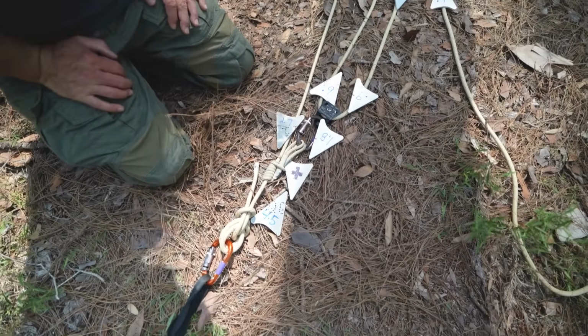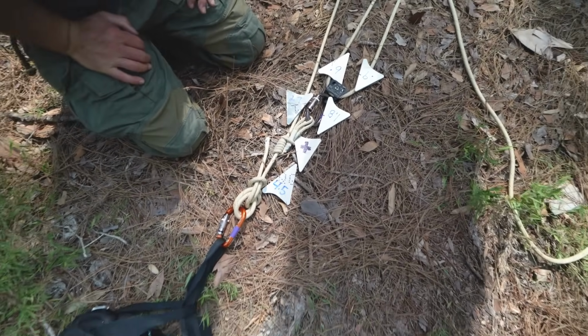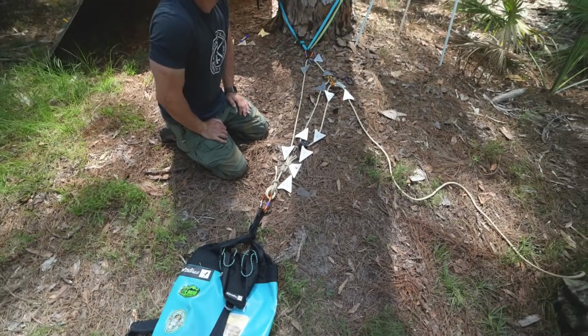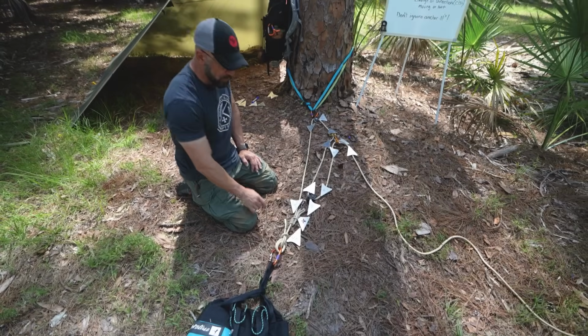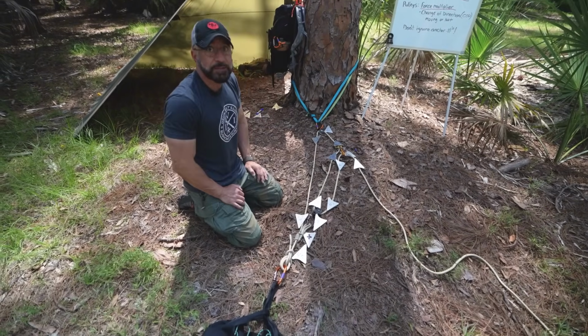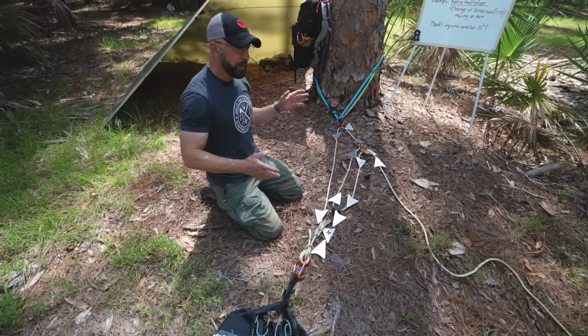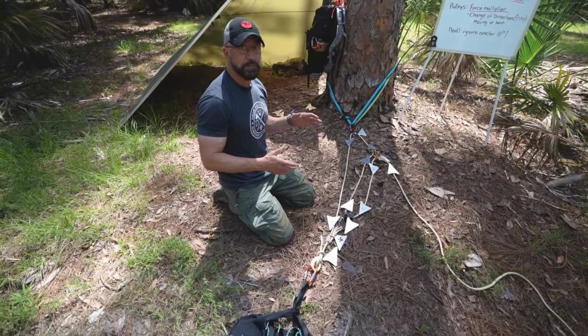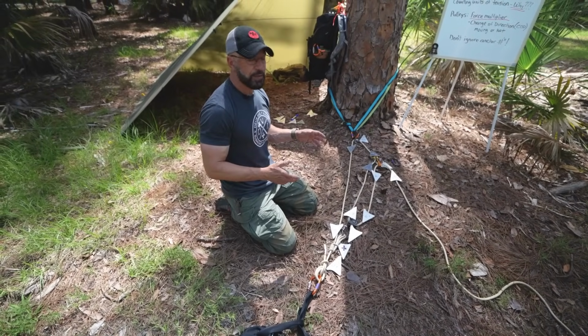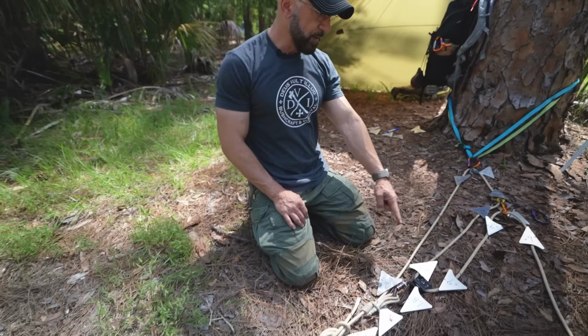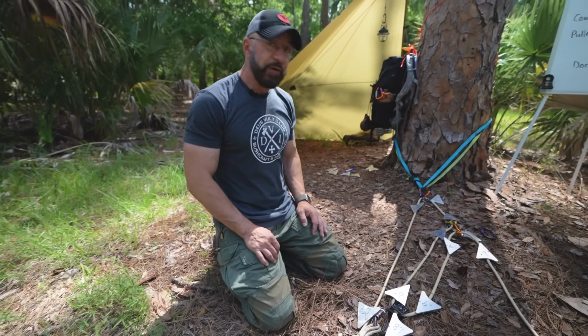So we can see that we lost some efficiency, and it's no longer a true 5-to-1. It's an actual 4.5-to-1 in the system. Now that's important to know because we don't carry unlimited amounts of kit and gear in the field. So it's great that we have 2 pulleys here that are very efficient pulleys.